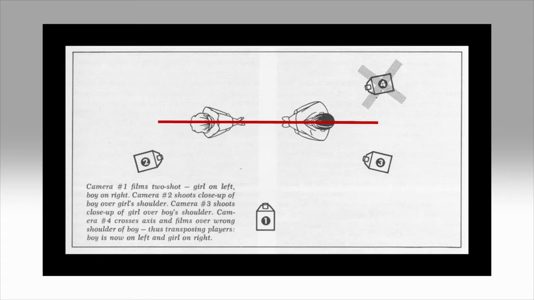When setting up a conversation, it's often good practice to film the two people talking with a long shot first, in order to get some sort of geographical sense of how far apart the two actors are from each other. Here's an example of a good long shot of two people having a conversation at a table.